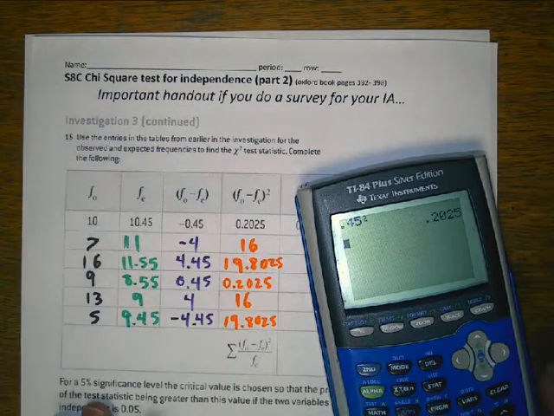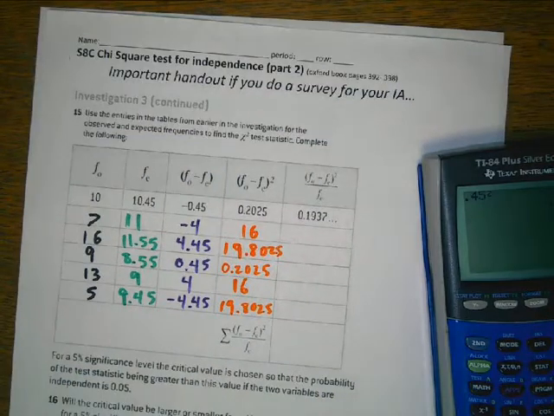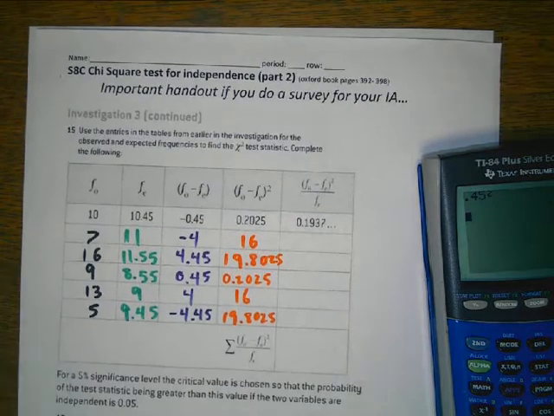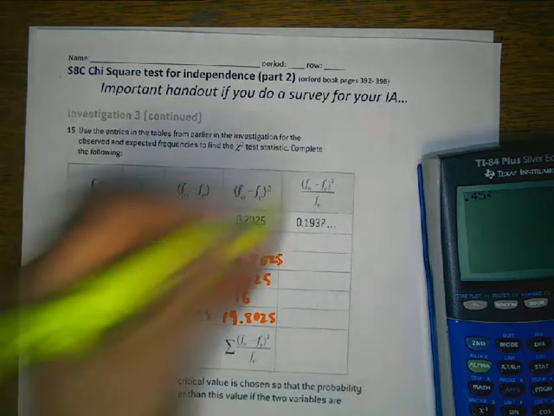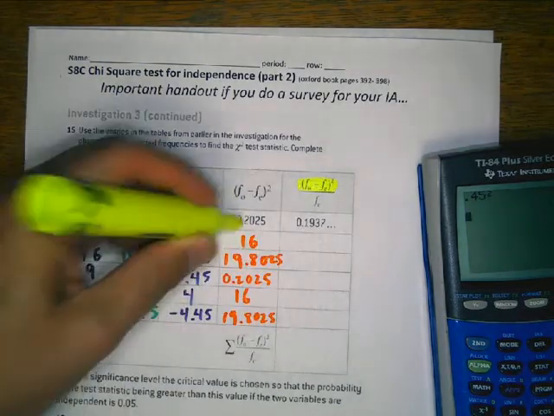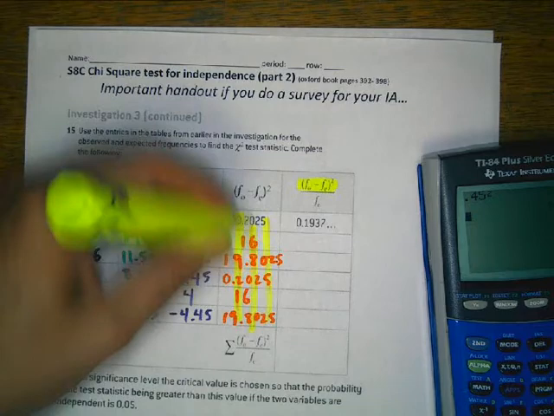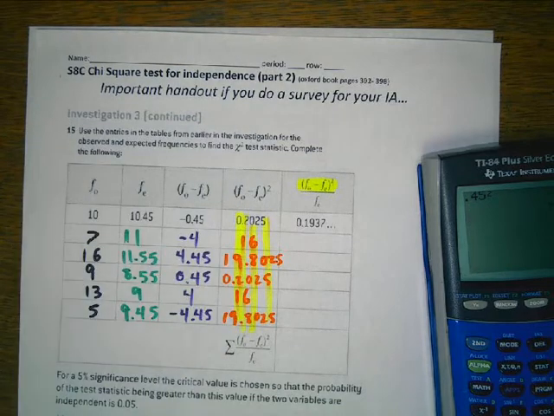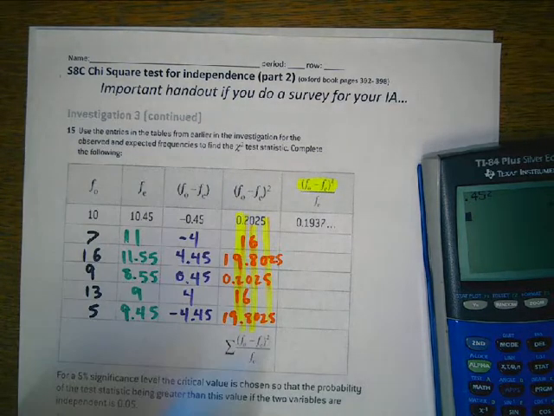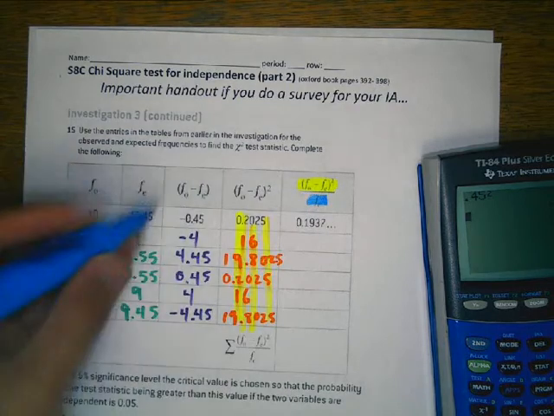All right. And I'm going to take all of these values and divide them by these values here.